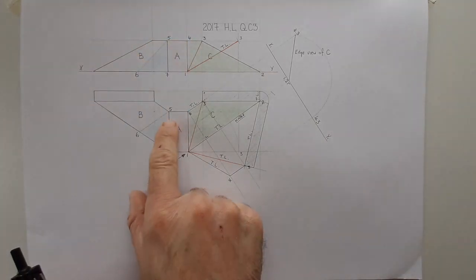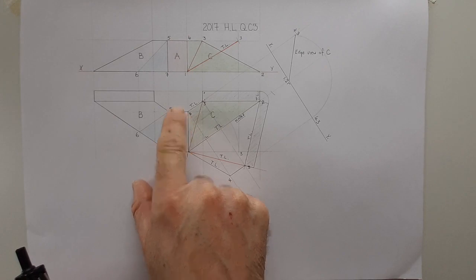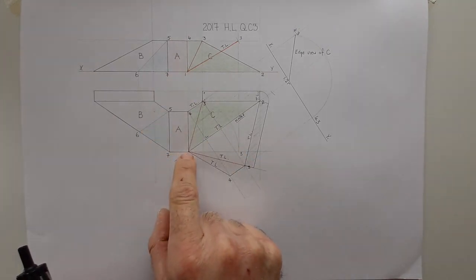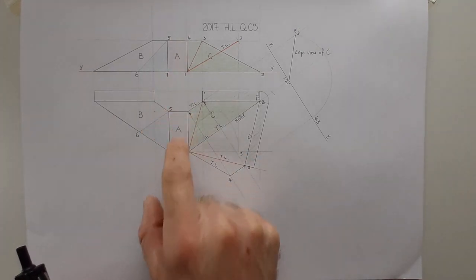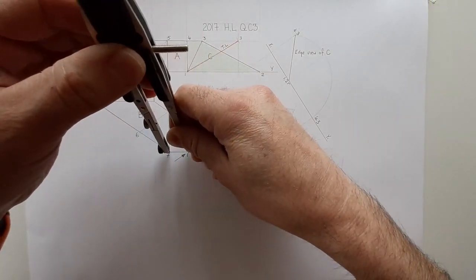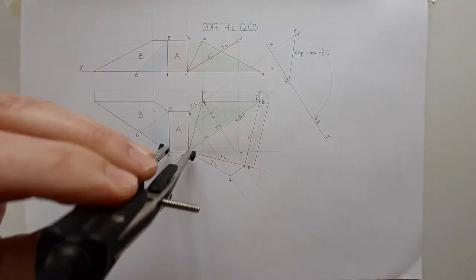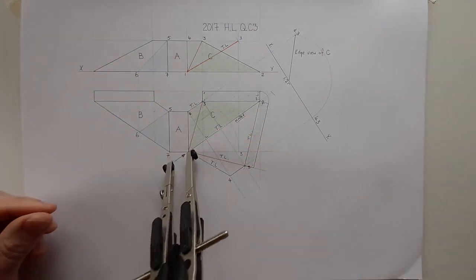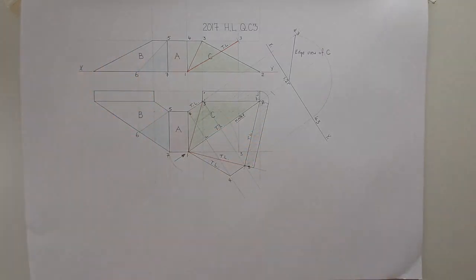Horizontal in front elevation, therefore true length in plan. Horizontal in front elevation, therefore true length in plan. These 90-degree angles are going to remain as 90-degree angles, same as I did on the other side. I'm going to take that and rotate it out like that.